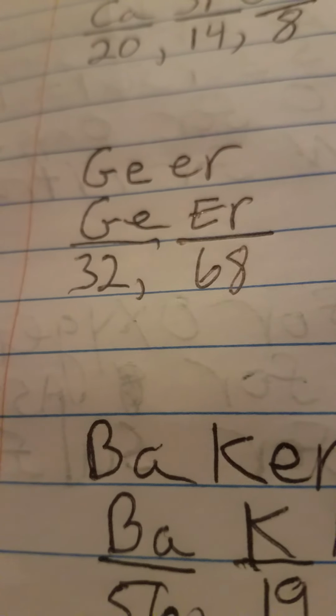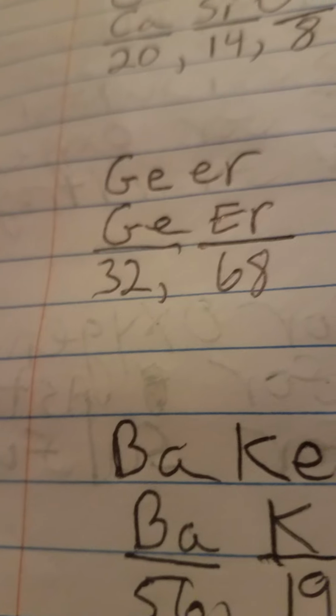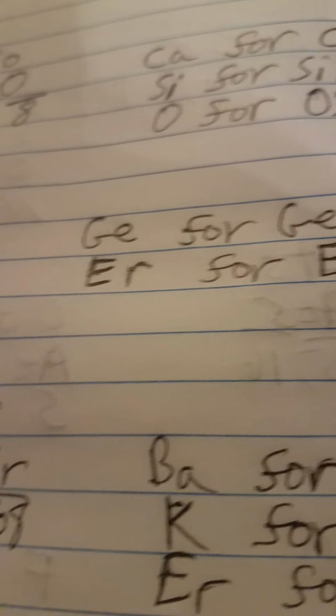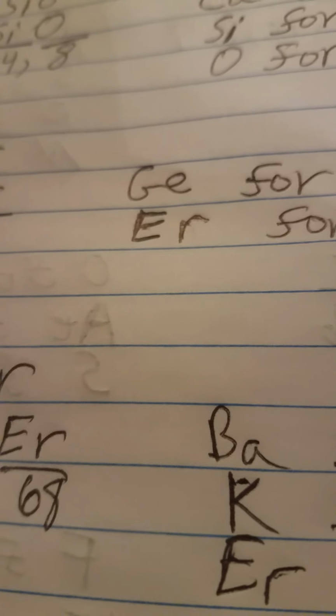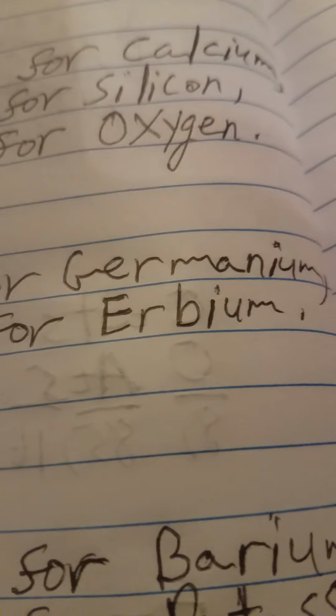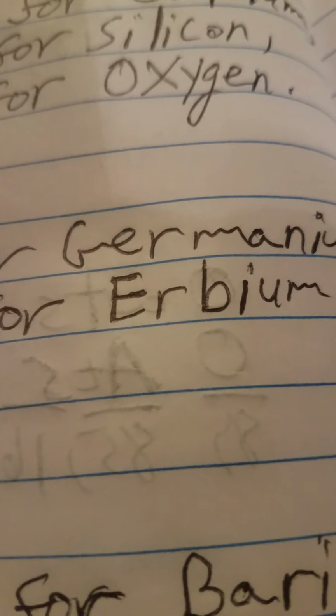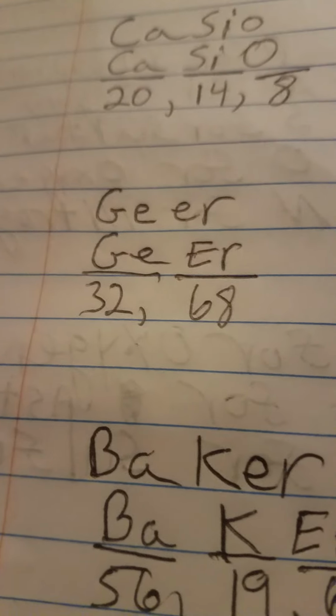Is your name Geer? Is your last name Geer? Your first name Geer? And that's capital E and a small r, the chemical symbol for erbium. Erbium is spelled capital E-R-B-I-U-M. Okay? That's for Geer.